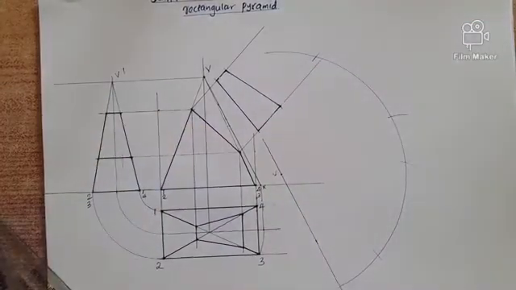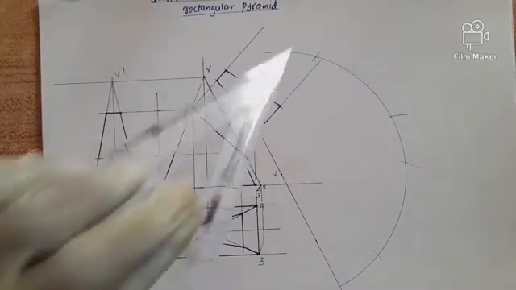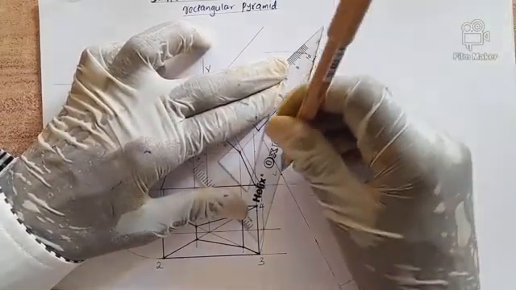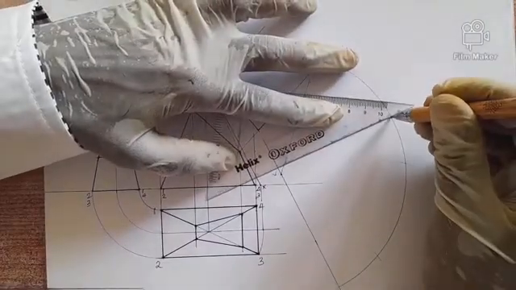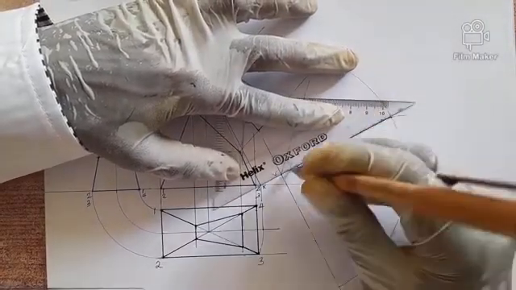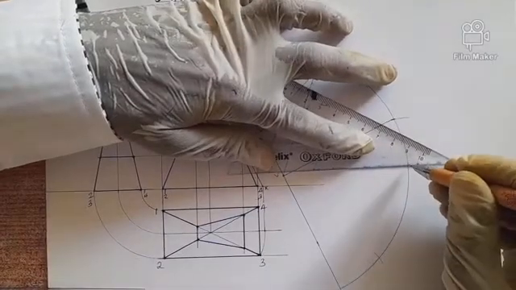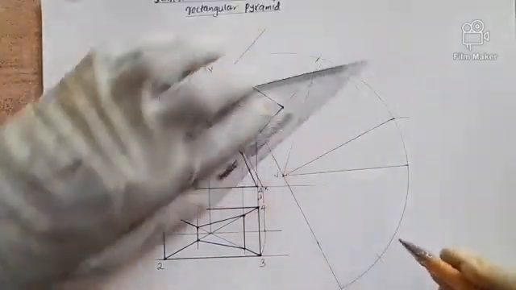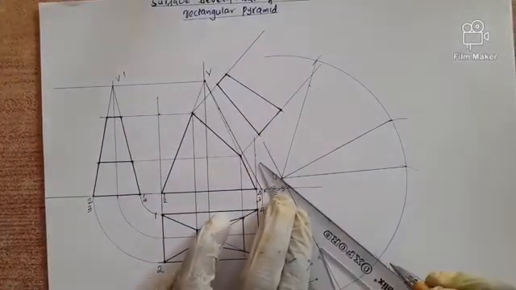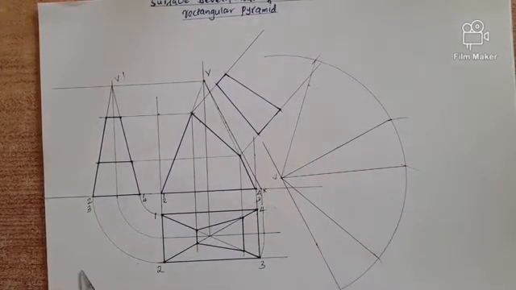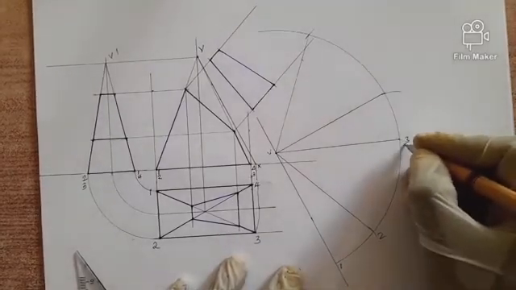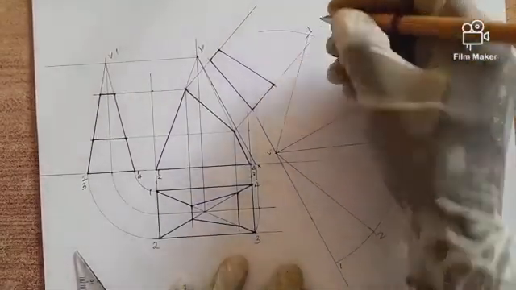Good. Now we join this back to V, and this, and also this. So we are opening up starting from point 1. So this is 1, and this is 2, 3, 4. We come back to 1.